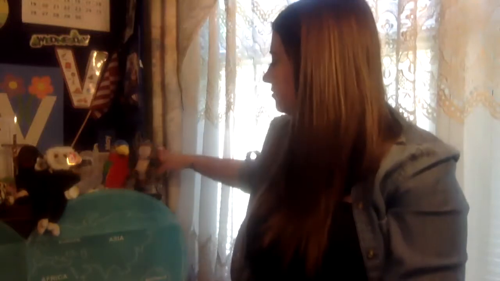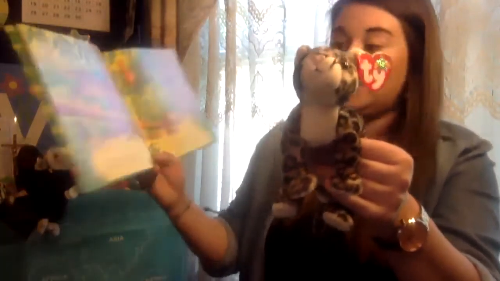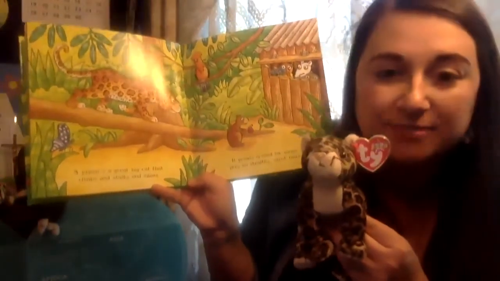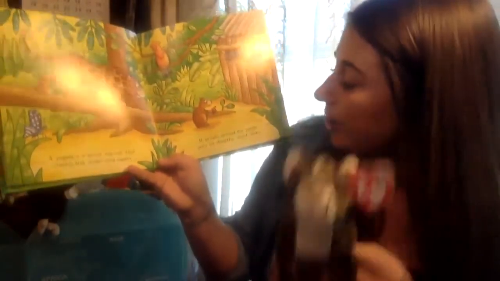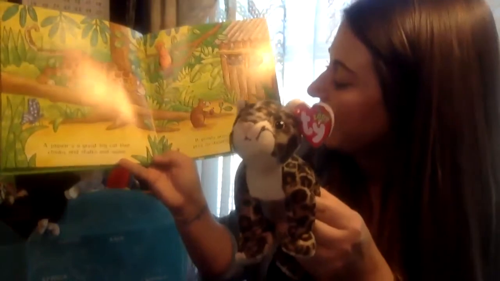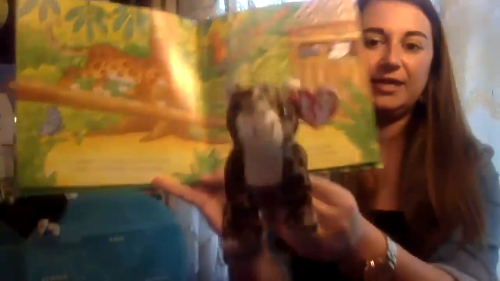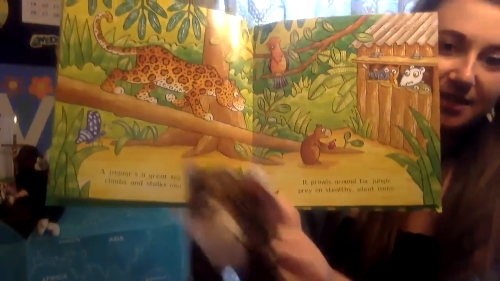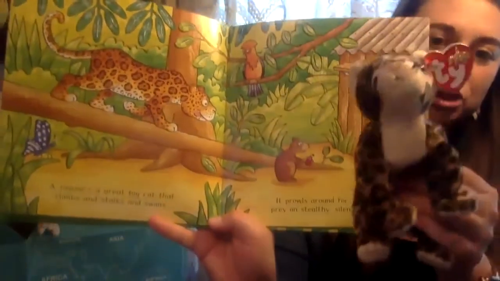Oh, here's my first one that I actually have one of. What's that? A jaguar is a great big cat that climbs and stalks and swims. It prowls around the jungle. It prowls around for jungle prey and stealthy, silent limbs. So we have our jaguar, and look at him in the story. His tongue is sticking out. It looks like he's hungry. So our jaguar.